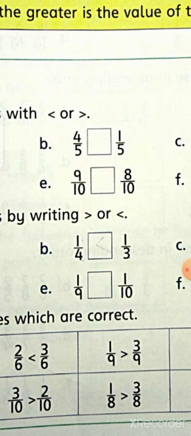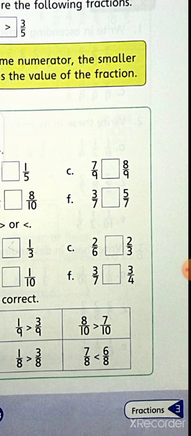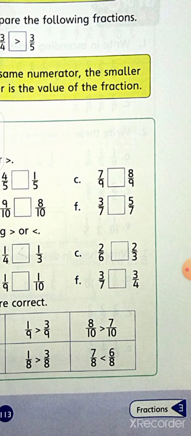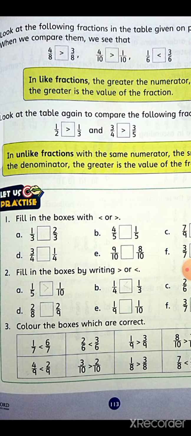When the denominator is smaller, the fraction is greater. In the C part, 2 over 6 and 2 over 3. Numerators are same but denominators are different. I hope you will understand and do correctly. Which one is greater? Very good. 2 over 3 is greater and 2 over 6 is smaller. In the same way, you will think and do part D, E and F in the book.